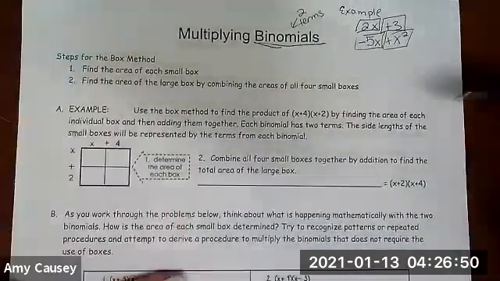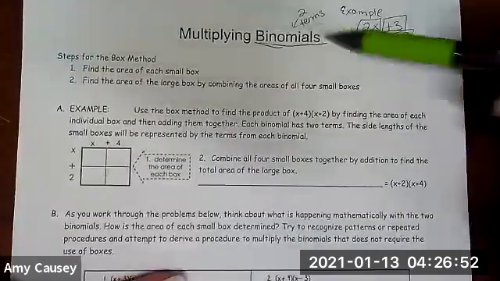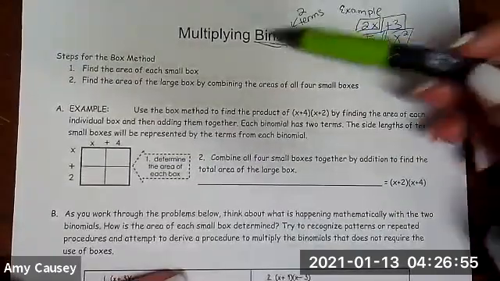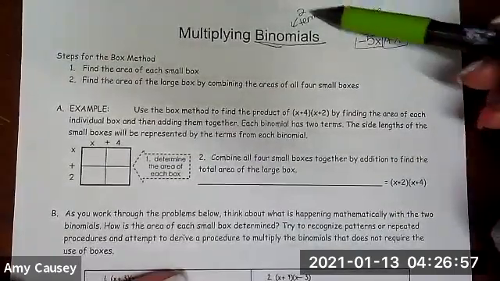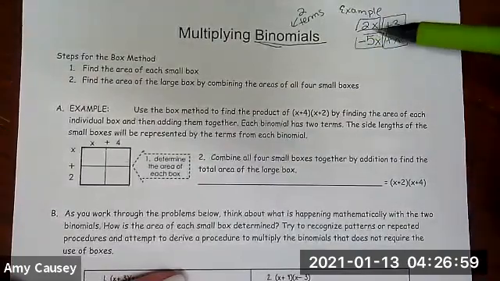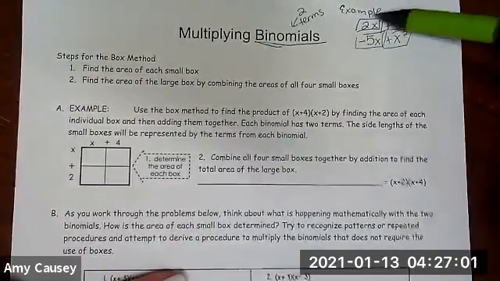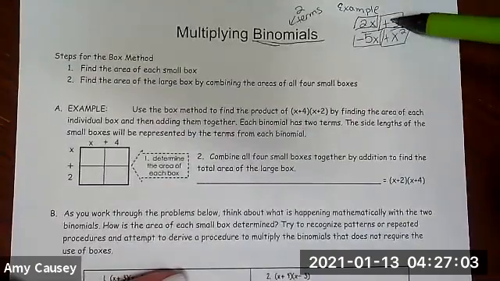So we're going to be doing multiplying binomials. So I just want to define the word binomials for you. A binomial is any expression that has two terms. So for example, 2x plus 3. This would be a binomial because it has two terms.